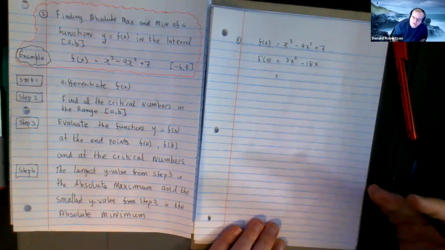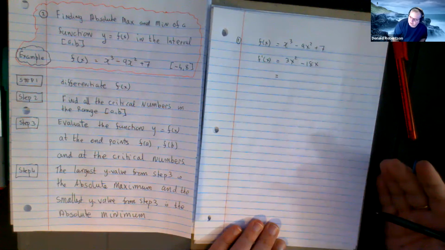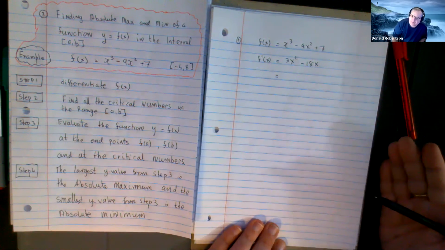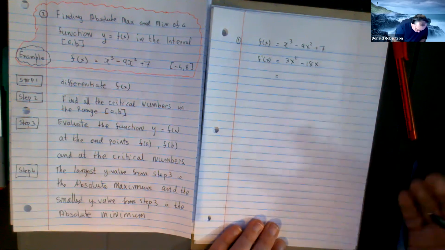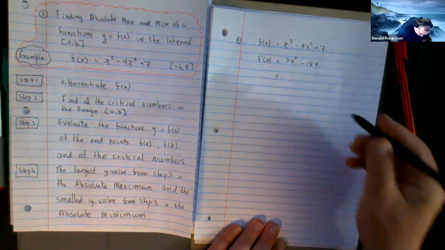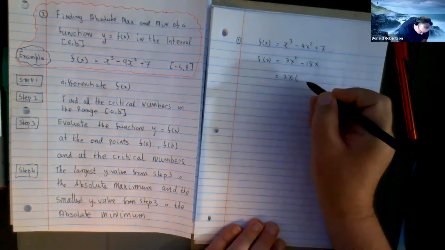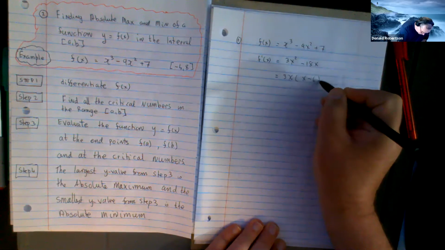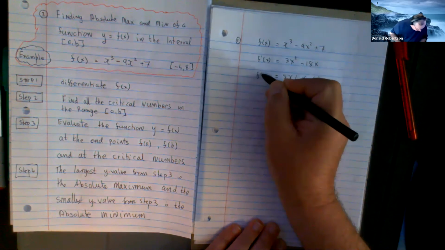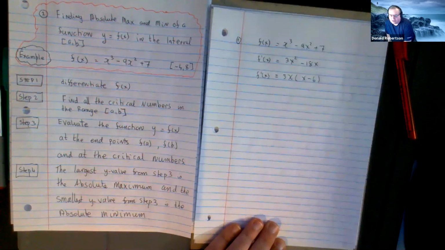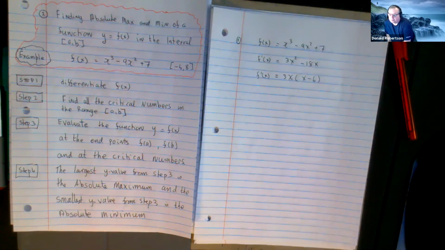Most of the time, the style points that we're interested in are factoring the heck out of it and sometimes making it look like the original as well. And would you agree in this case, I can pull out a common factor of 3x, and that leaves me with x take away 6. So there is step 1 done. You differentiate the function and make it look pretty.